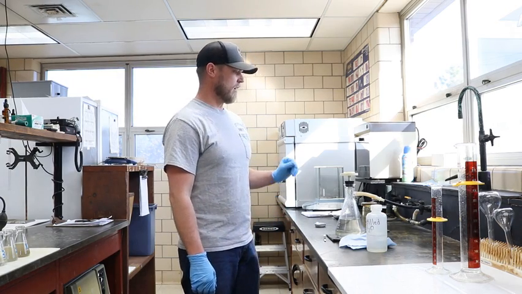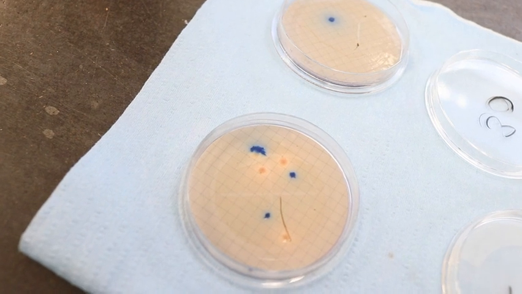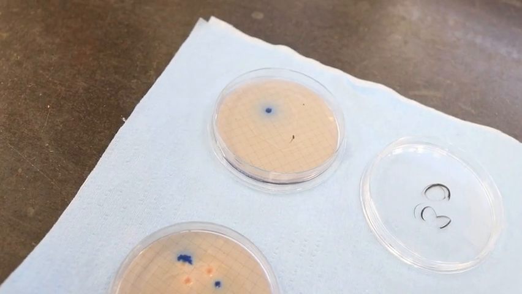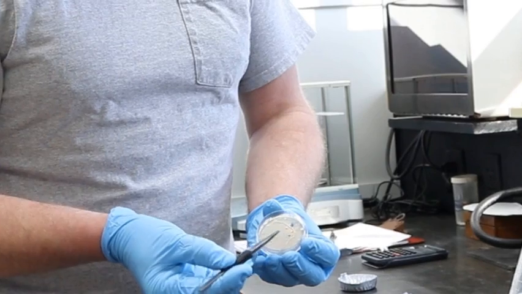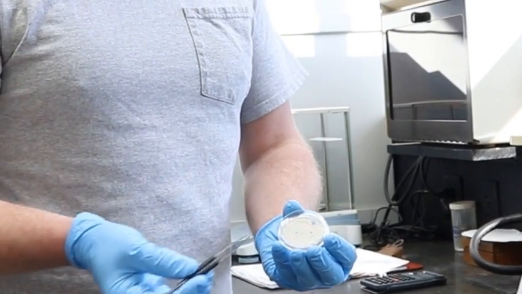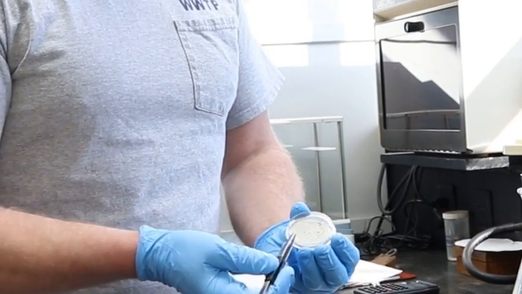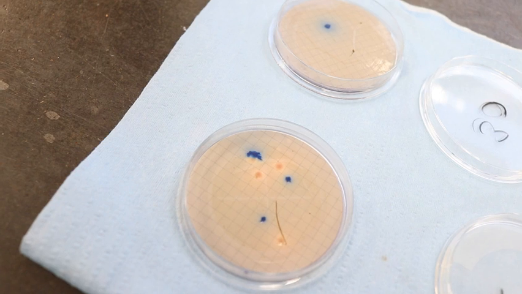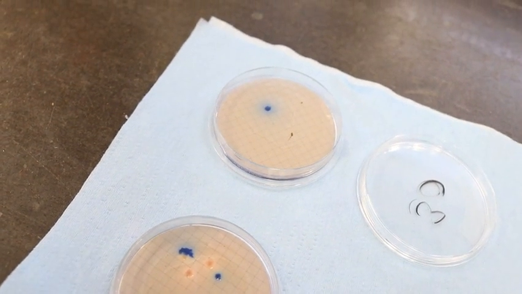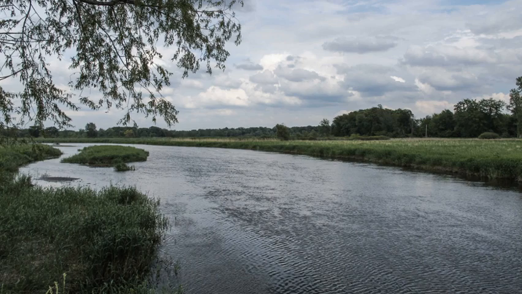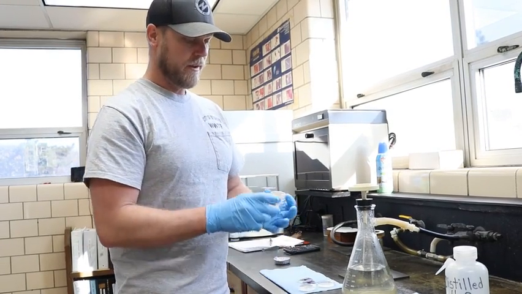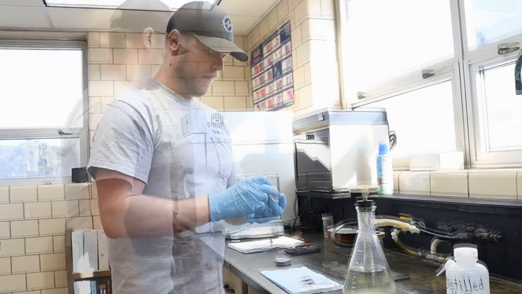We also run our E. coli test over here. As you can see here, there are these little blue spots. These are colonies, so this is what we count for our test. And as you can see, there's only 3 colonies that you would count on this. So this is what we have going out to the river. We only have 3 colonies of E. coli going out. And then you take the average of both of them.